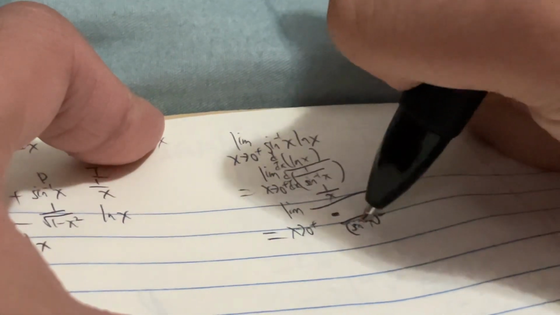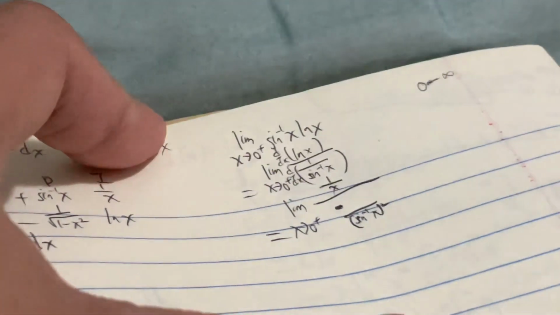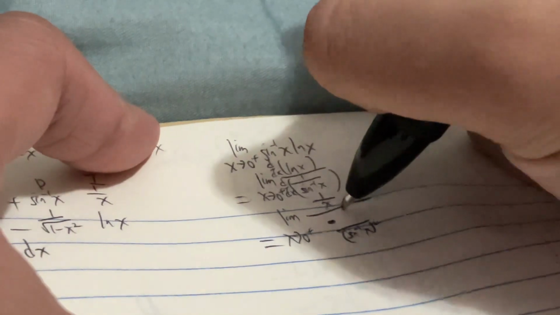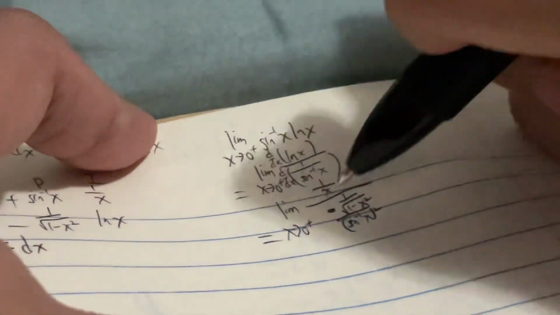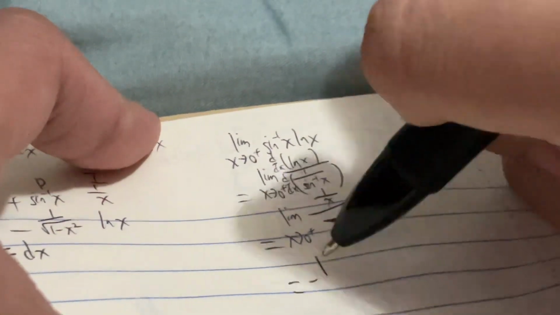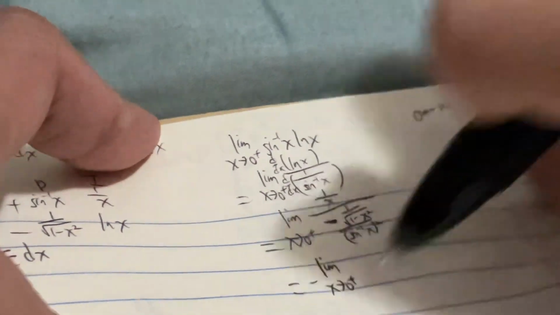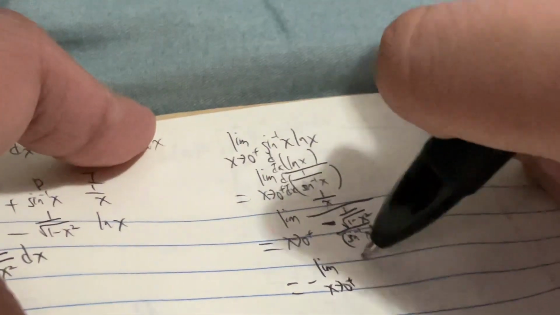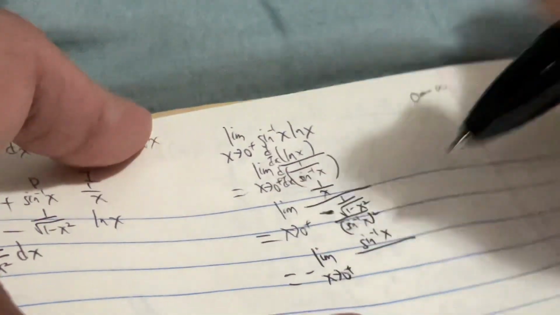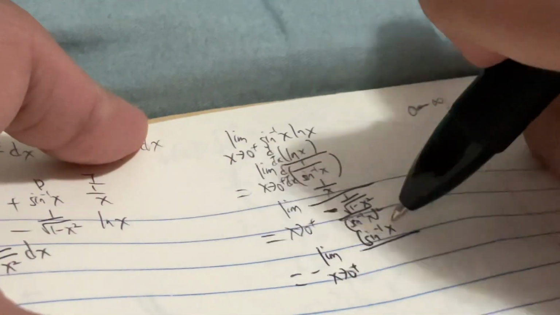This function squared, and then differentiate inverse sine x, which gives 1 over square root of 1 minus x squared. So we can put the negative sign outside the limit. So you are going to get something like inverse sine x squared on the top.